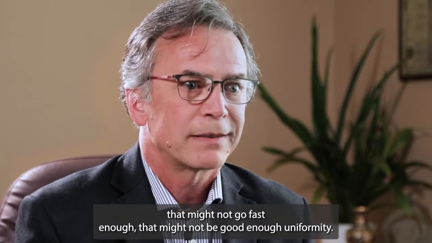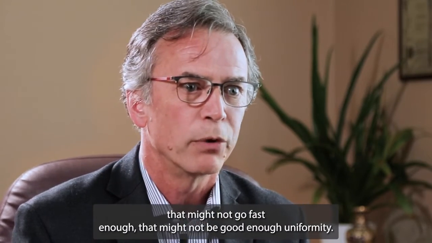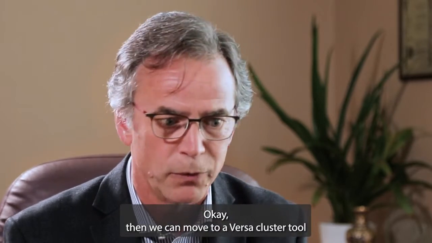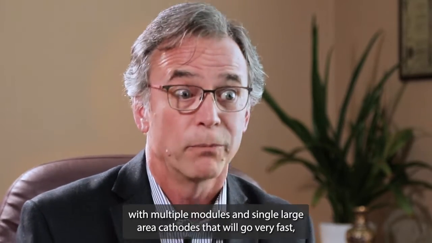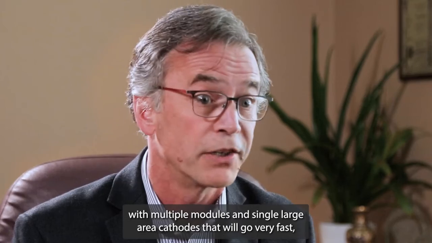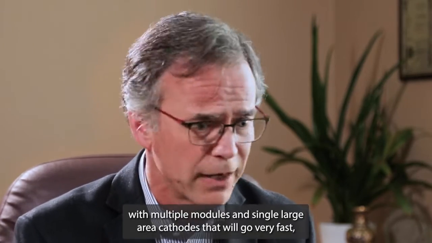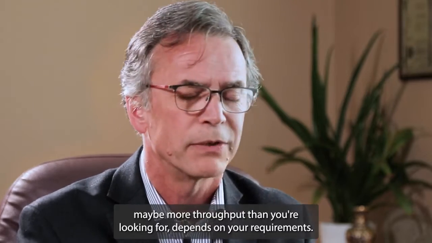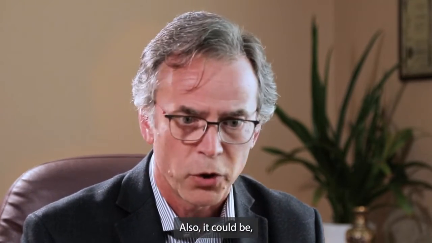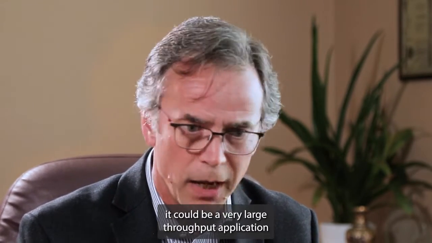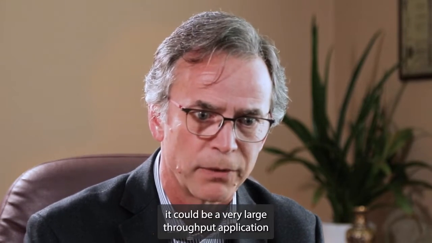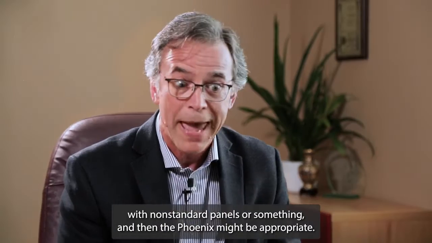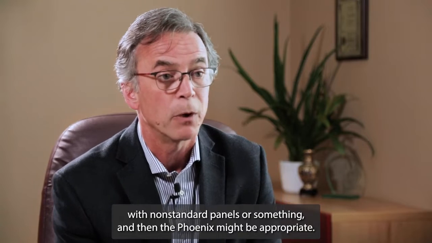You can have that with a load lock. That might not go fast enough. That might not be good enough uniformity. Okay, then we can move to a Versa cluster tool with multiple modules and single large area cathodes. That'll go very fast, maybe more throughput than you're looking for. Depends on your requirements. Also, it could be a very large throughput application with non-standard panels or something, and then the Phoenix might be appropriate.